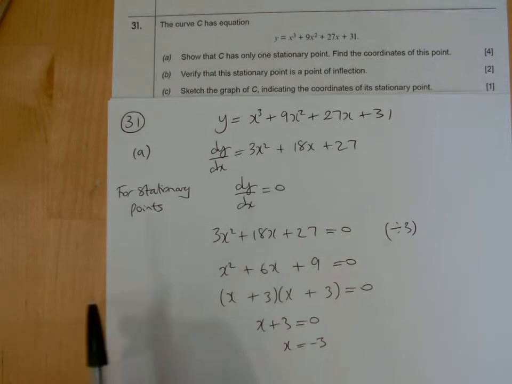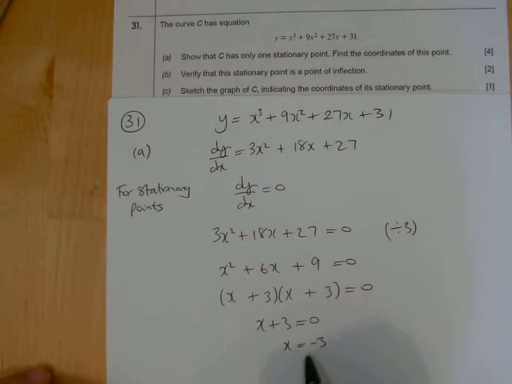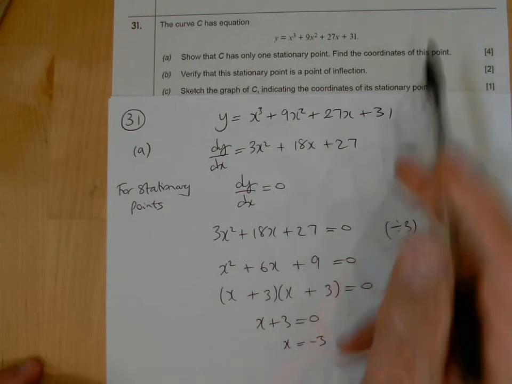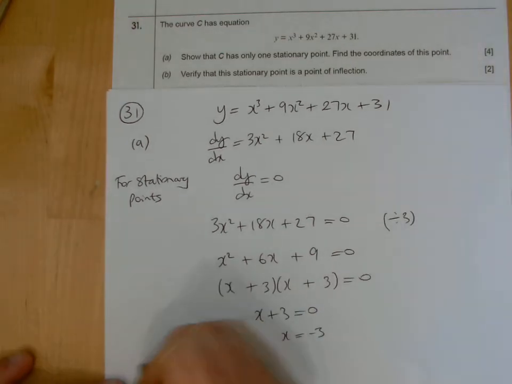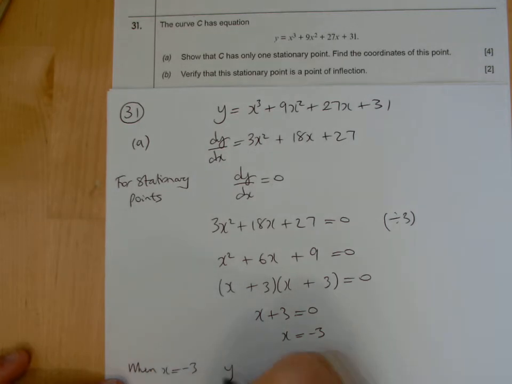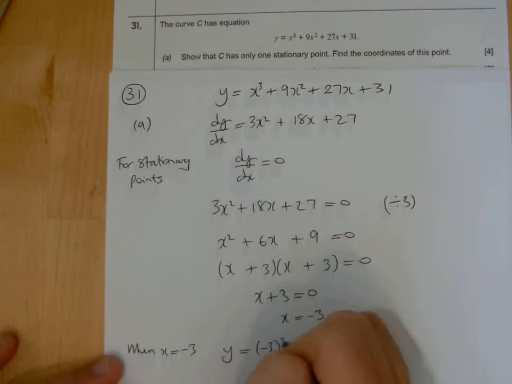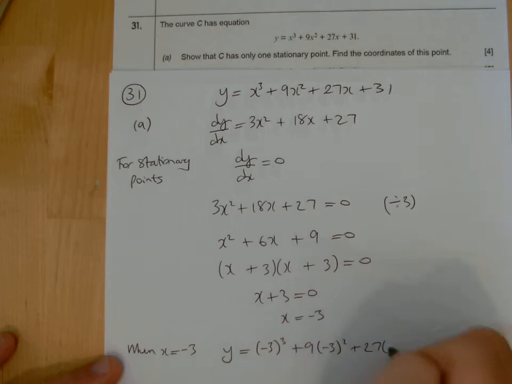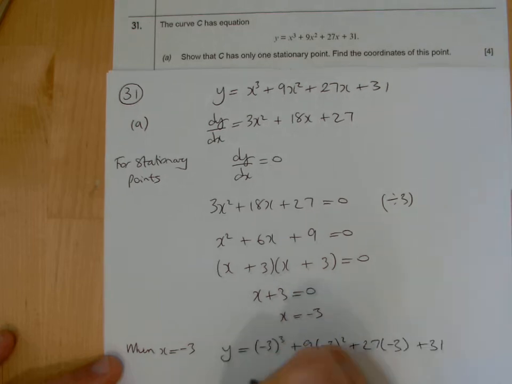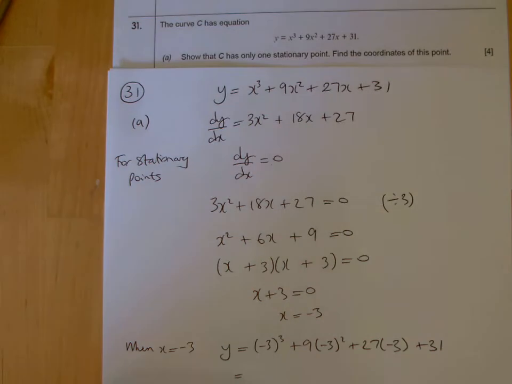So it says show that C has only one stationary point. Well, we've done that, haven't we? We've shown it through this process. Just one answer. We need to find the coordinates of this point. So when x is minus 3, we'll work out what y is. You've got to sub it in there, so use your calculator.